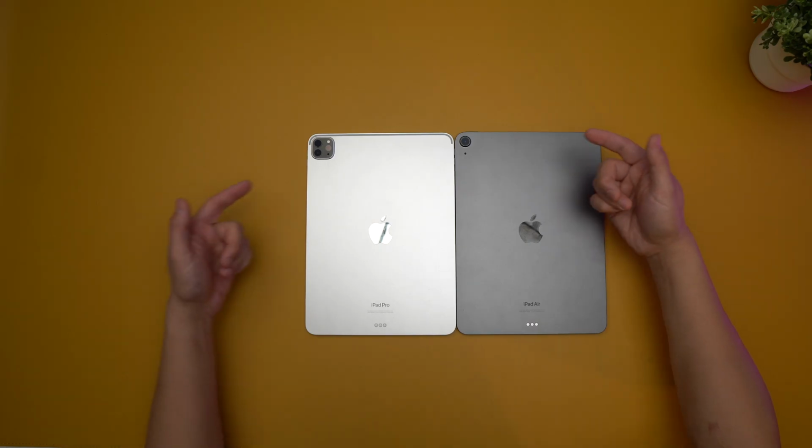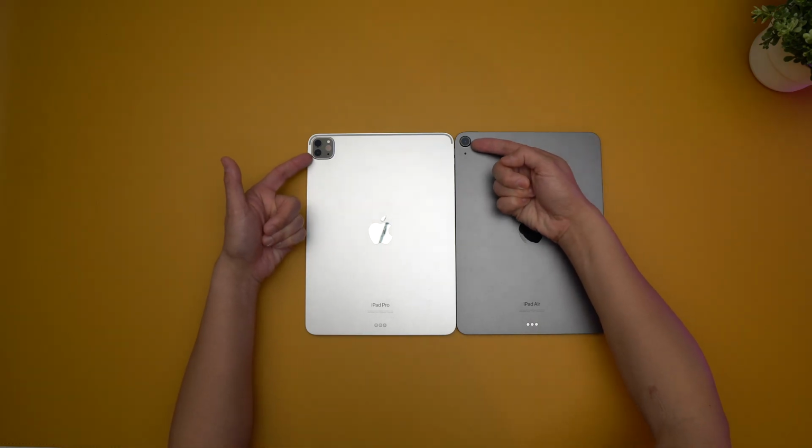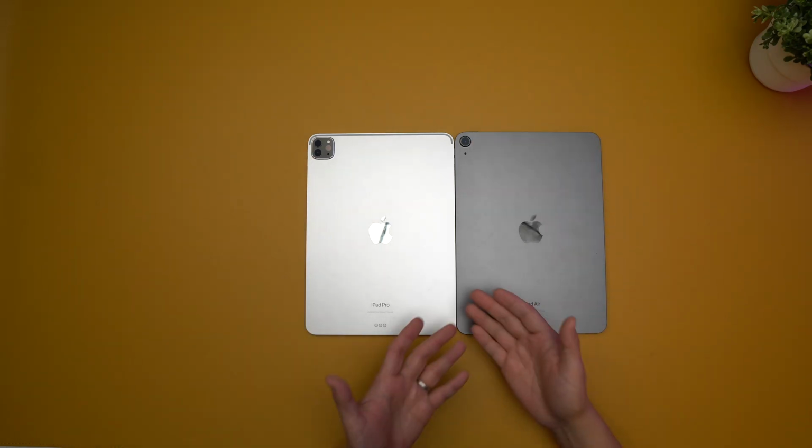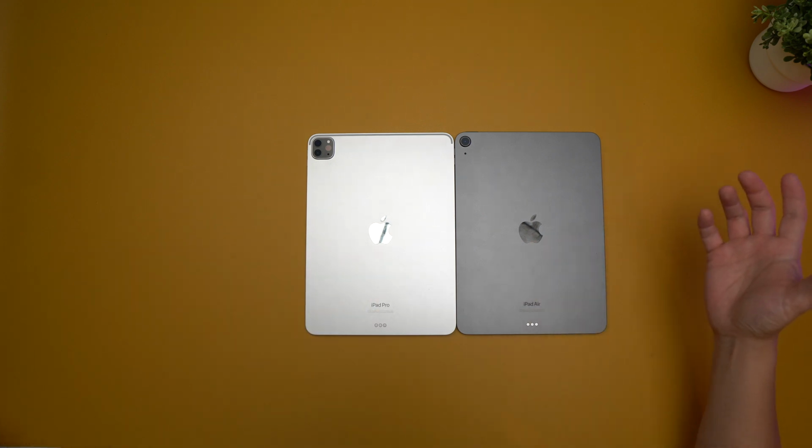M2. As I was looking to buy the iPad, these two came up and I look at it and I go, what is the big difference here? I mean, obviously if you look at this right now, you can see that the camera is the only thing that's changed, but in terms of the casing, the aesthetic, everything is the same.